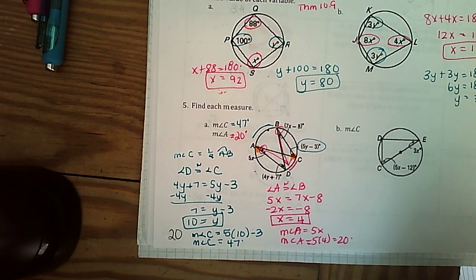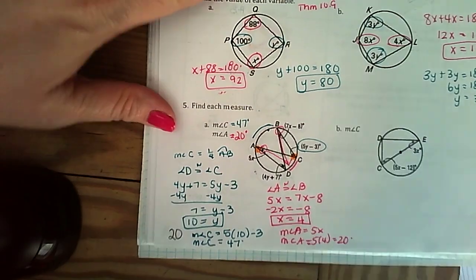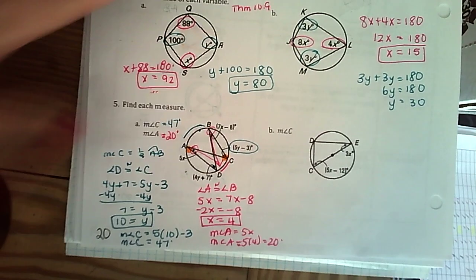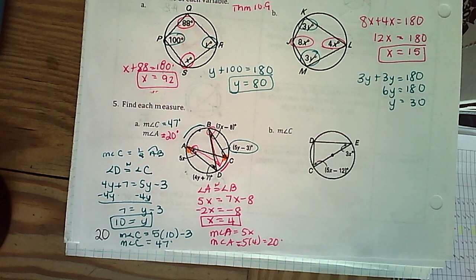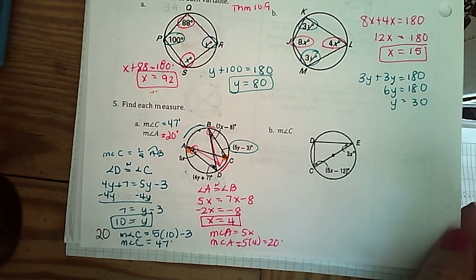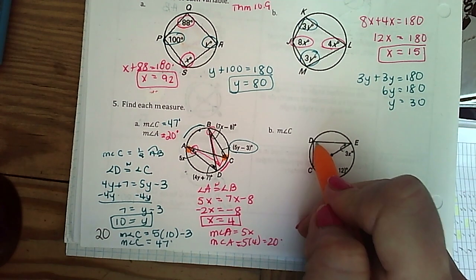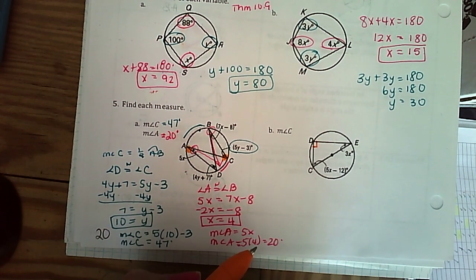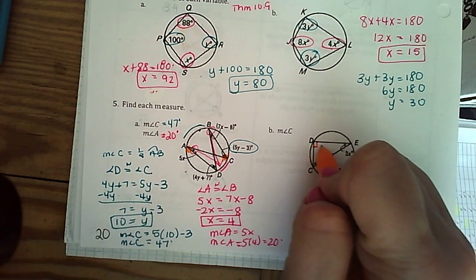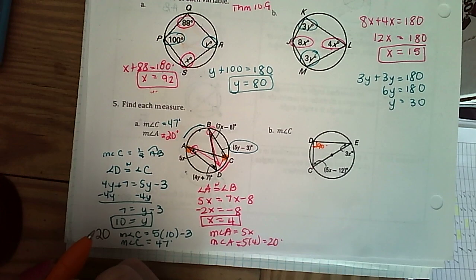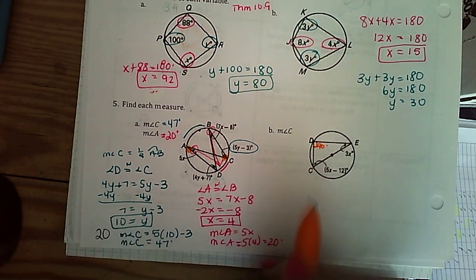All right, looking at B. B is a different theorem. B looks like I got a triangle trapped inside, so that's my theorem 10.9. For theorem 10.9, it says that if CE is a diameter, then this has to be a right angle. So we know that its degree, if it's a right angle, is 90 degrees. Therefore, I want to find the measure of angle C. I'm going to have to find x first.